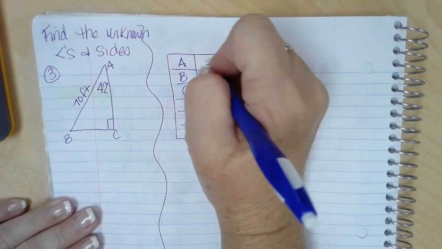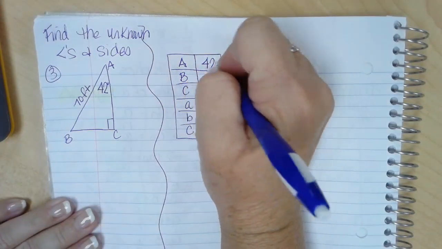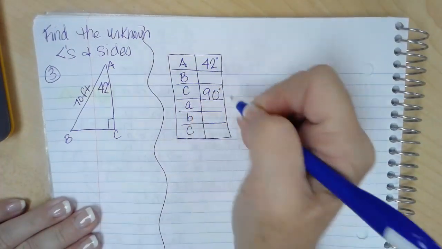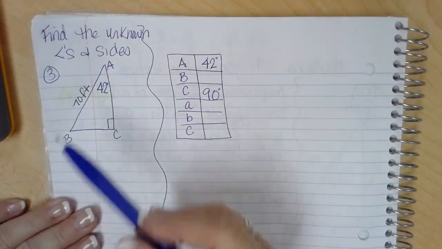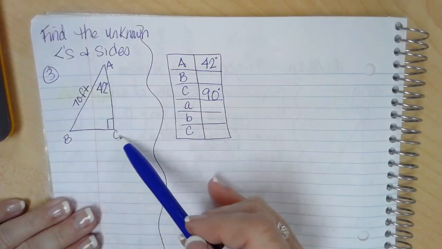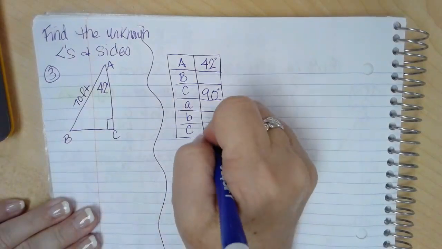Now, we know that angle A is 42 degrees. We know that angle C is 90 degrees. And we know the 70. What is the 70? Is it little a, little b, little c? It's across from the big C, so it's little c.